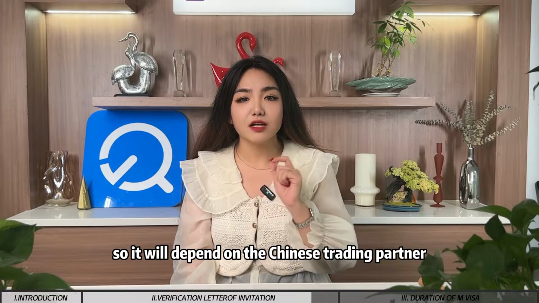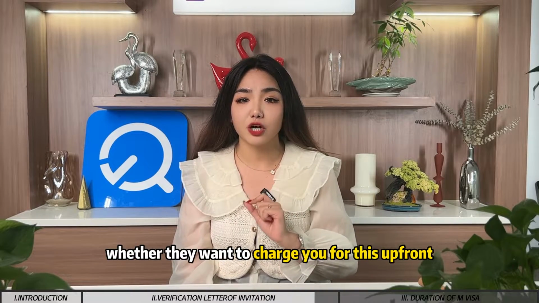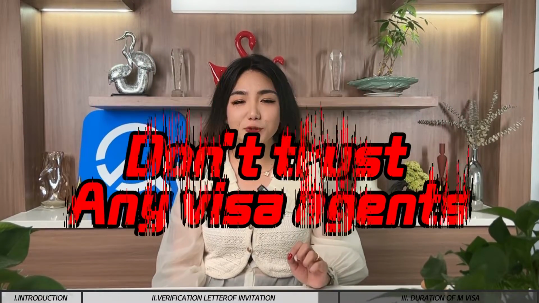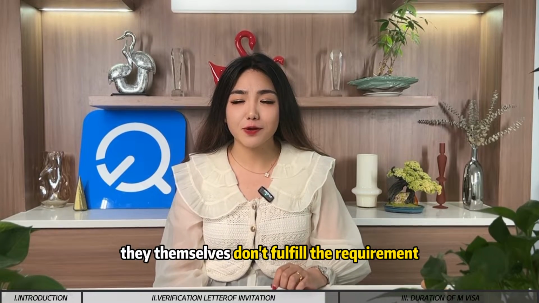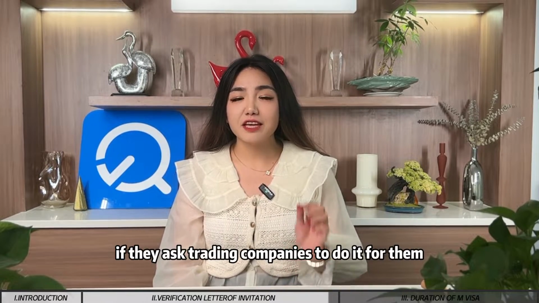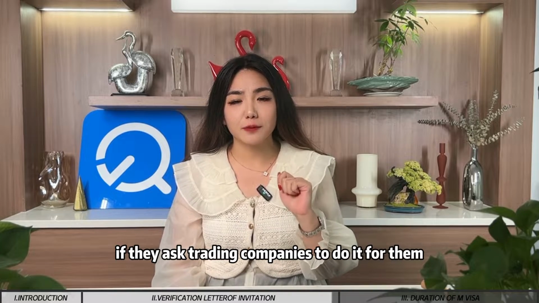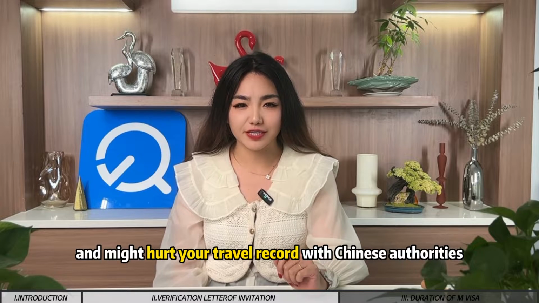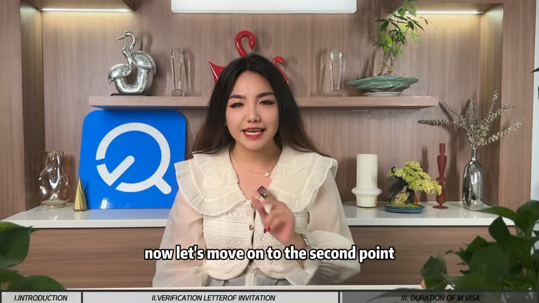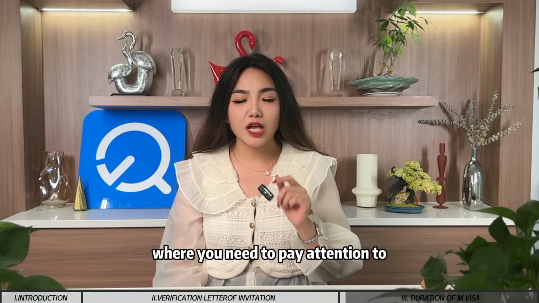So it will depend on the Chinese trading partner whether they want to charge you for this upfront. Also, don't trust any visa agents that promise to get this for you because they themselves don't fulfill the requirements that we spoke about just now. If they ask trading companies to do it for them, it's outright illegal and might hurt your travel record with the Chinese authorities. Now let's move on to the second point you need to pay attention to: the duration.